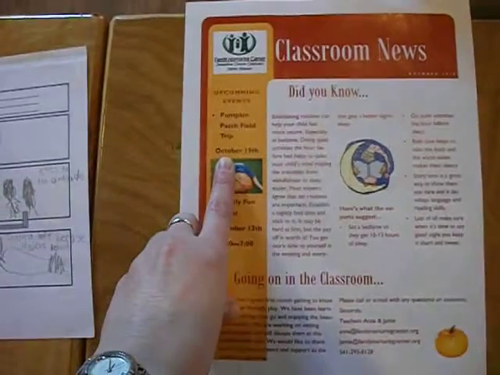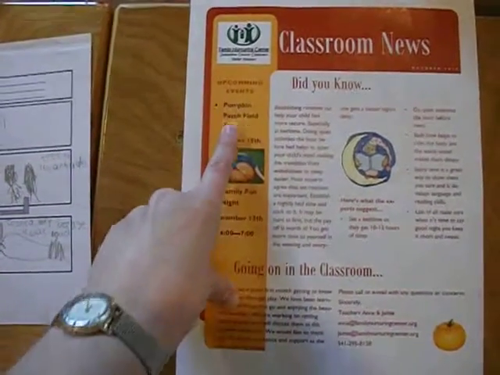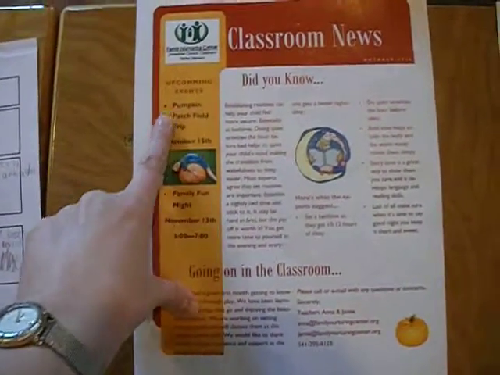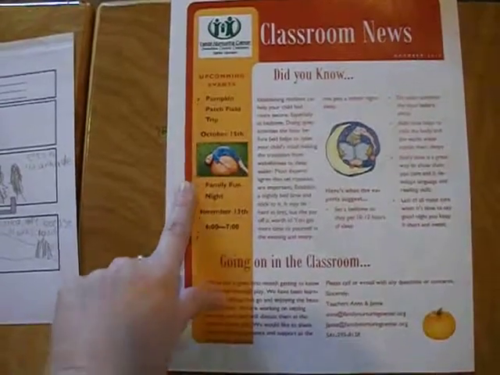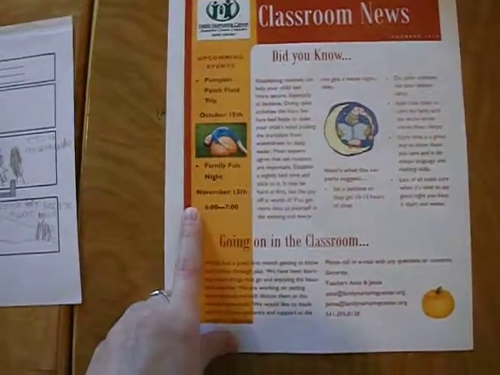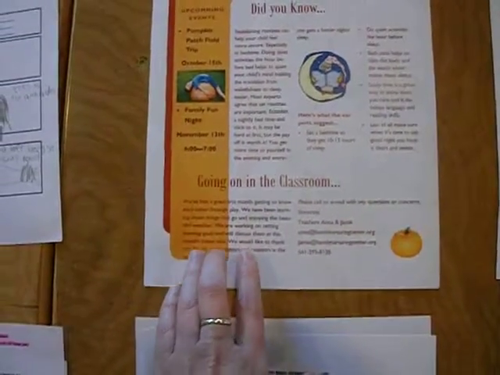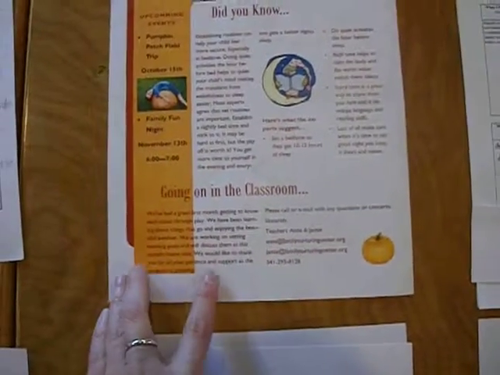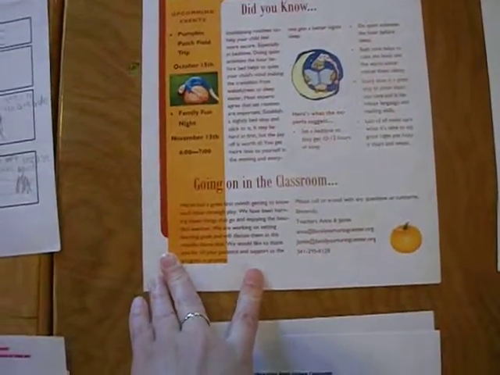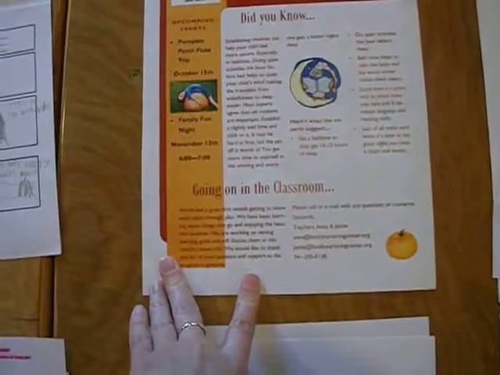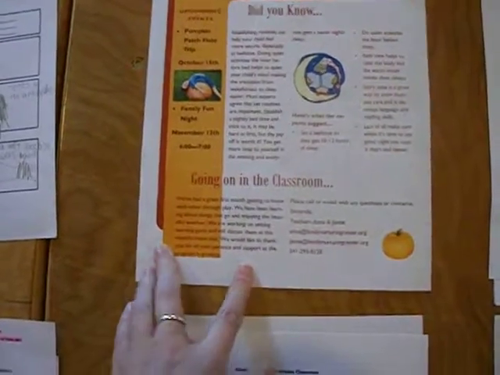Upcoming events, which all parents are invited to, is listed on the side. We just finished our pumpkin patch field trip on October 15th, and our family fun night is coming up soon. We give a quick rundown of what we're working on in the classroom. In the first month, we were enjoying the beautiful weather, and we were focusing on sharing and patience with our friends.